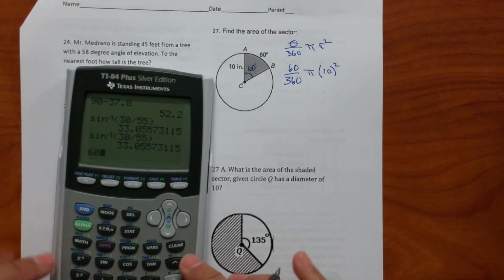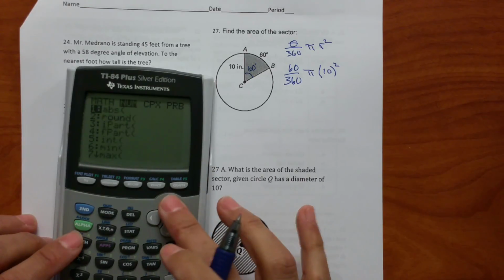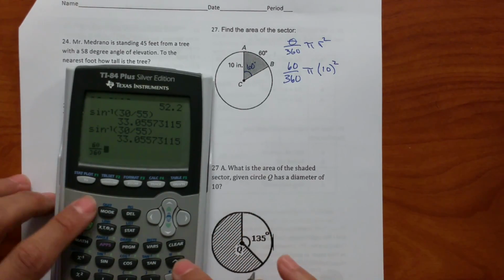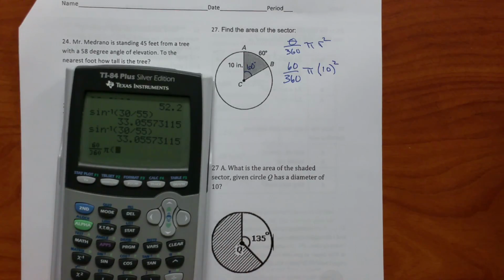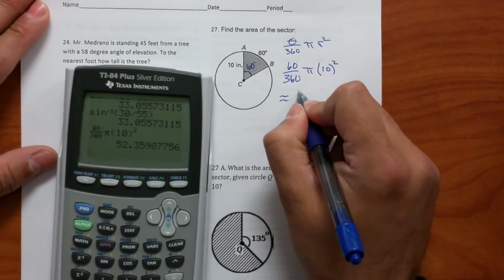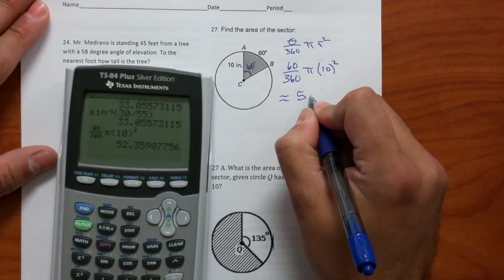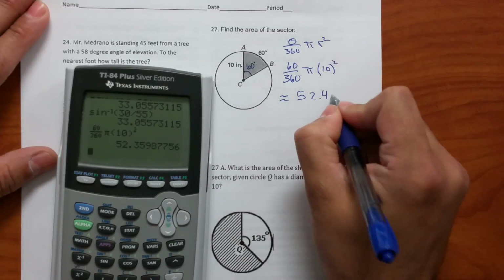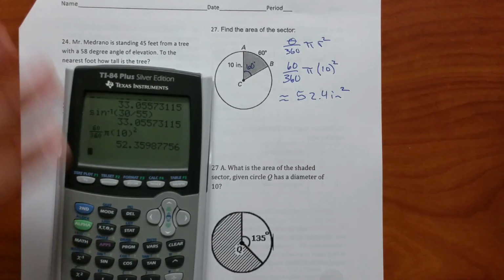So 60 divided by 360 pi, and my radius was 10 squared. So my area is going to be about 52.4. My units are in inches, and area is always square.